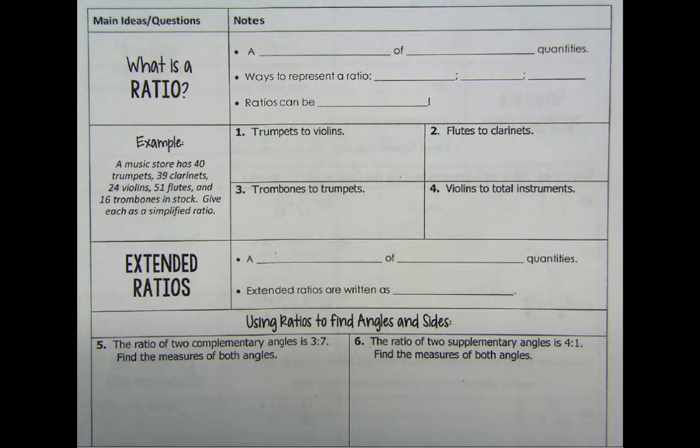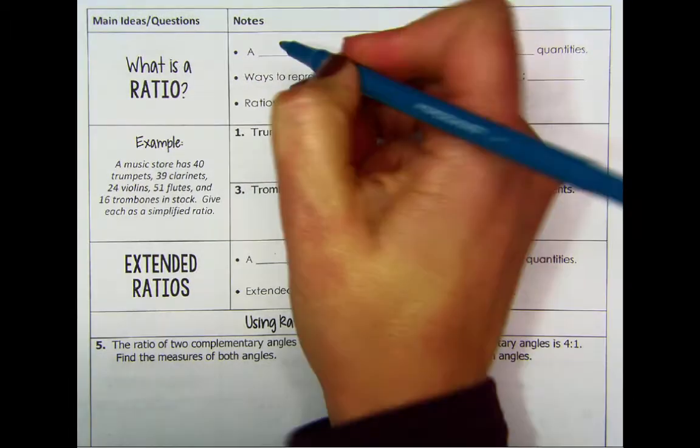For this video, we're going to take a look at ratios and proportions. So we're going to basically step back a little bit and review some things that you've probably seen before. We're going to start with ratios. So a ratio is a comparison of two quantities.